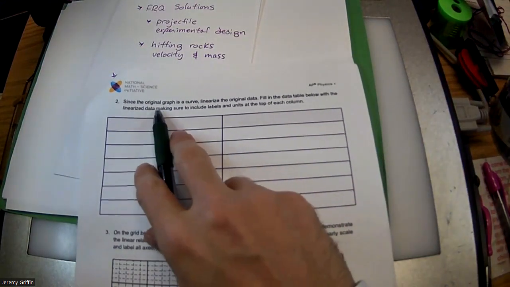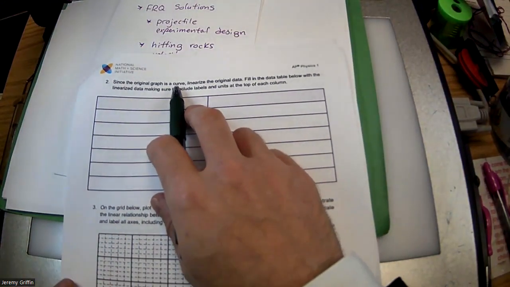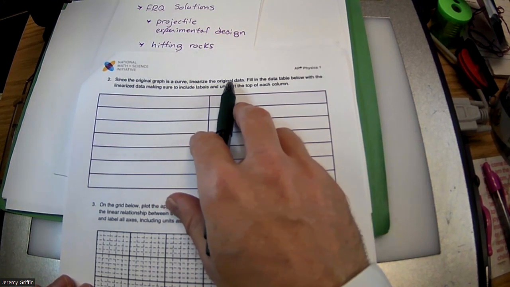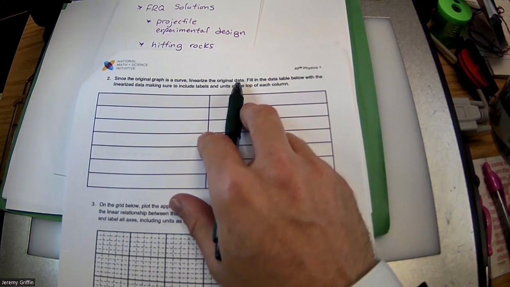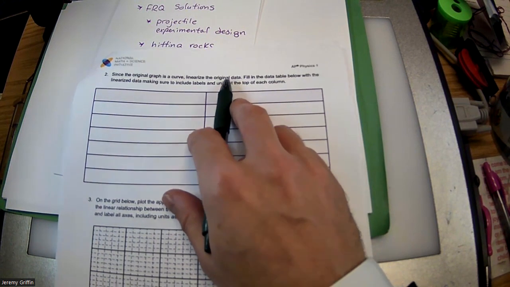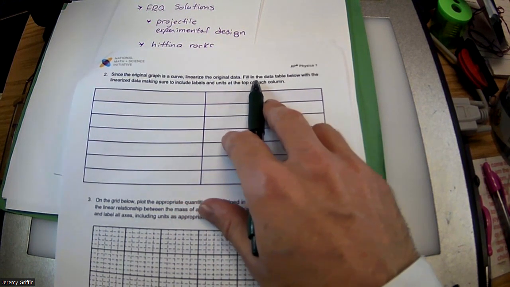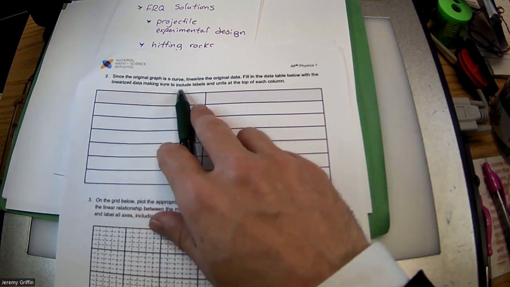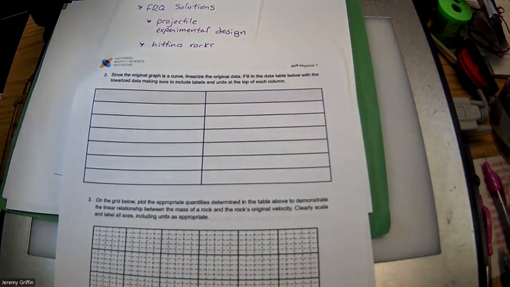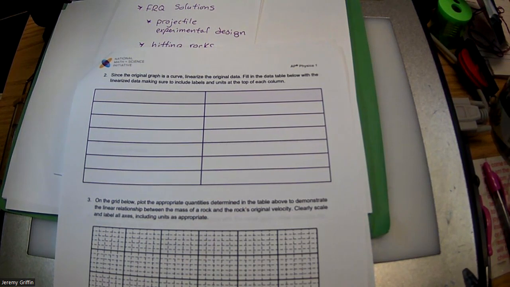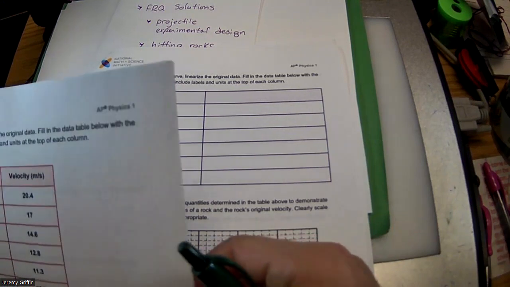Since the original graph is a curve, an inverse relationship more specifically, linearize the original data. This is a skill that AP wants you to do, and we've done it so many times in this class. Fill in the data table below to linearize the data. If you have an inverse relationship and you want to linearize it, you have to do a reciprocal at some point. And actually, I think that's all you had to do. You just do 1 reciprocal and boom. Because sometimes you have to do a reciprocal and then also square it. But this one, I think the reciprocal would have taken care of the whole thing.